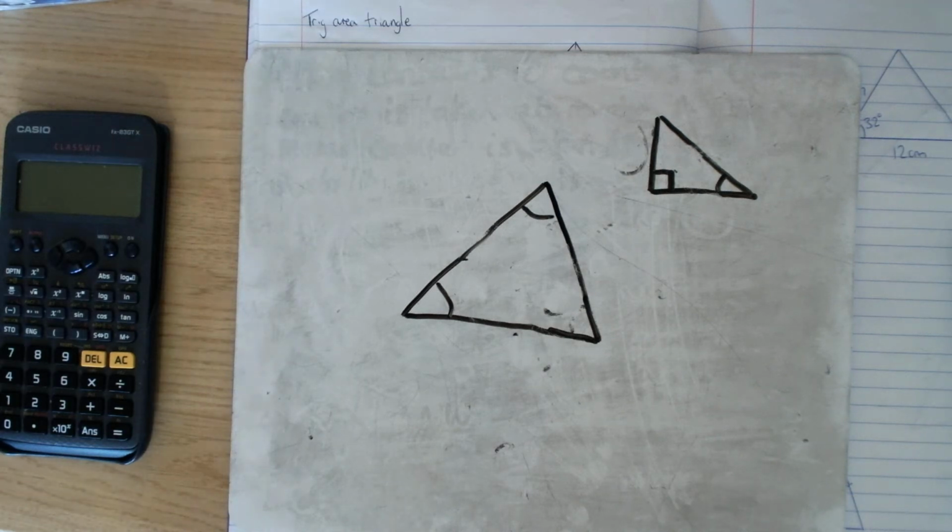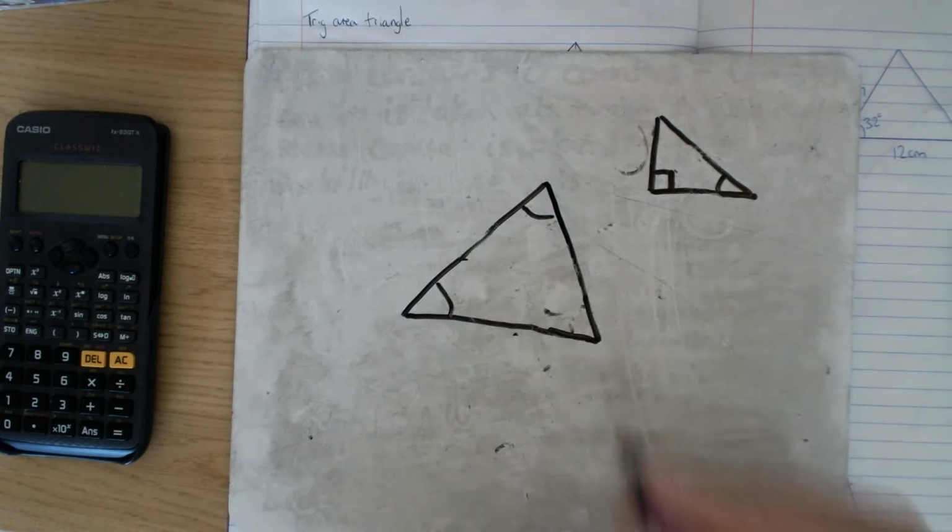Hello and welcome to a quick video on trigonometric area of a triangle. This was set for year 10 at Farnborough last week, so it's just a few requests to have a quick video to go over how to do this properly.